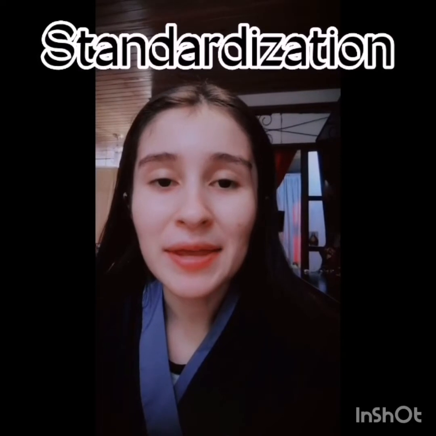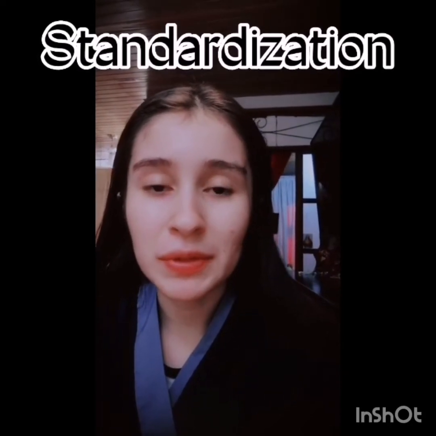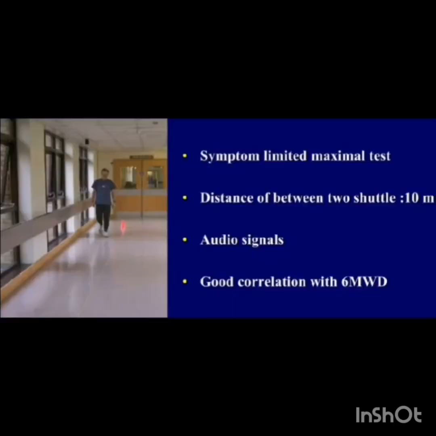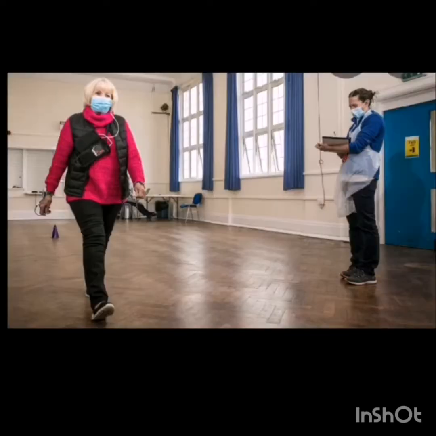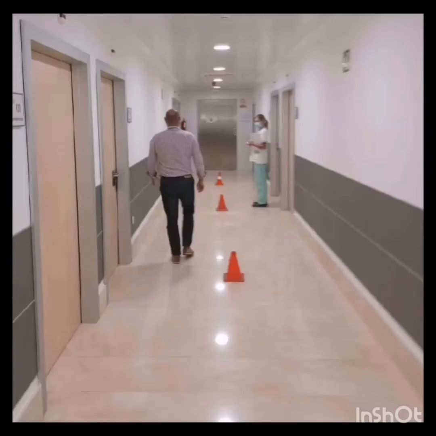Standard ISWT procedure is very important for achieving significant results. The test should be performed two times to take into account the learning effect. The best result is recorded. The test should not be repeated on the same day, and the patient should not be encouraged.